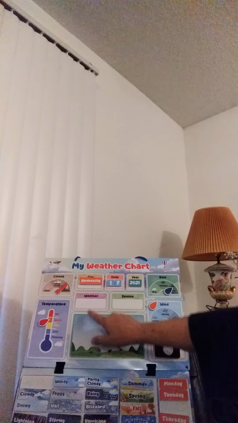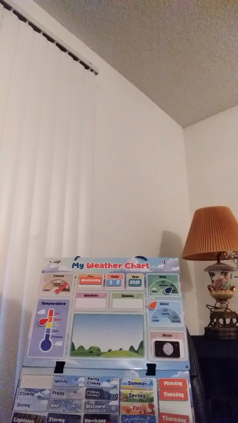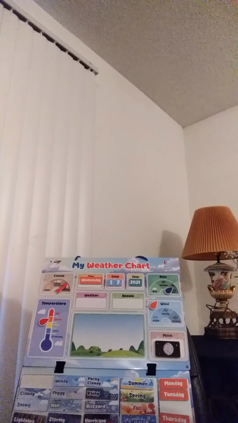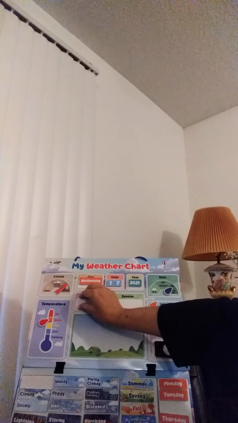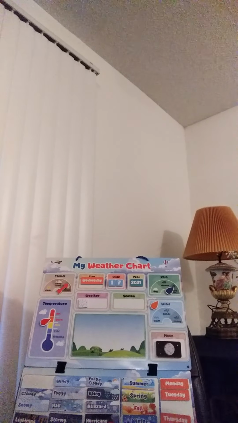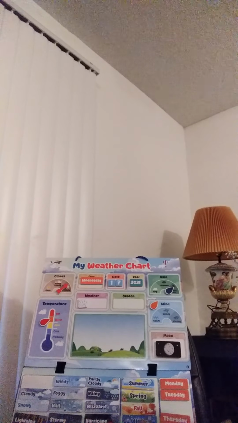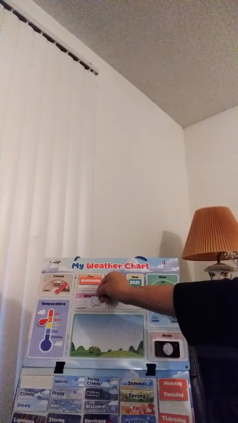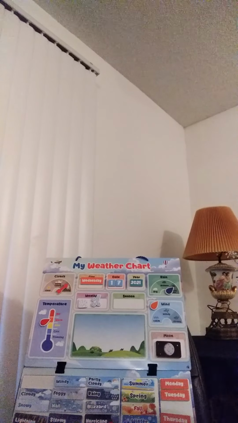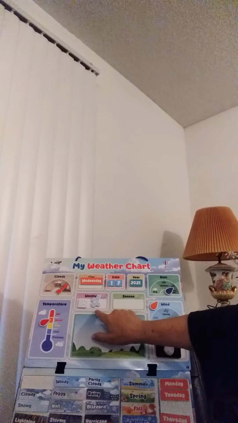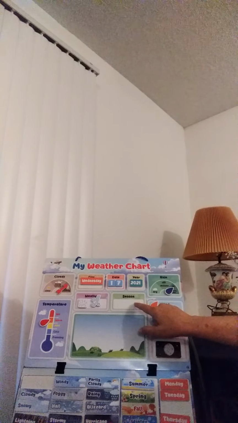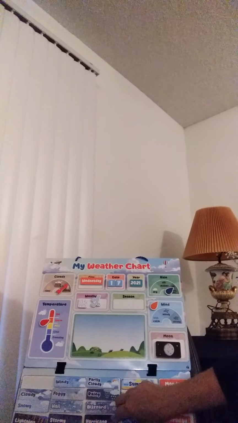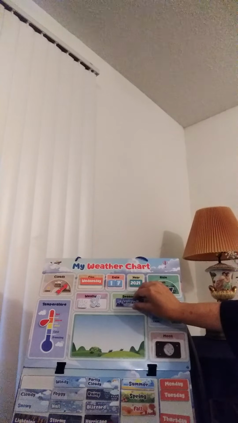Today's weather, we're going to look below. Our choices are sunny, cloudy, rain, snow, wind. Well, we already said it was raining, so we're going to put rain here. Could we add another one of these to it? I think today we can because we're having some wind. So I'm going to put wind as well. So today is raining and it's windy. Since we're in February, our season is still winter. So we're going to put winter here.